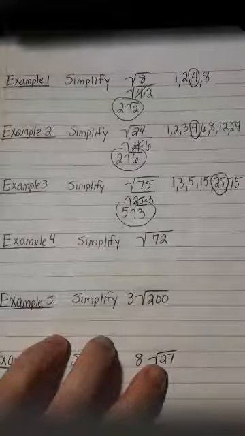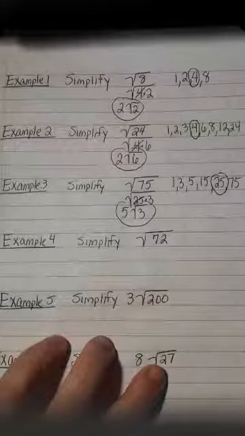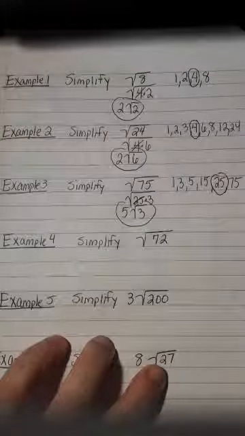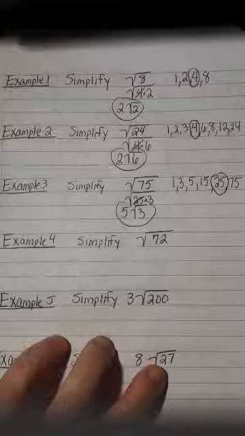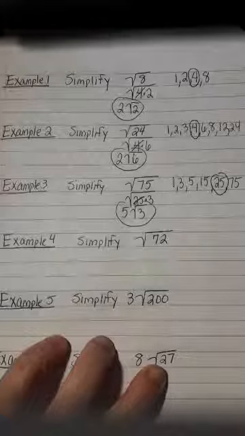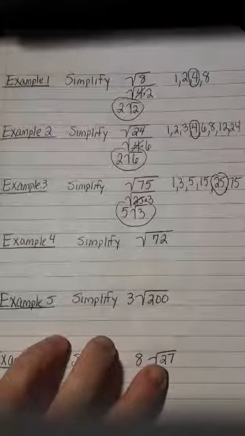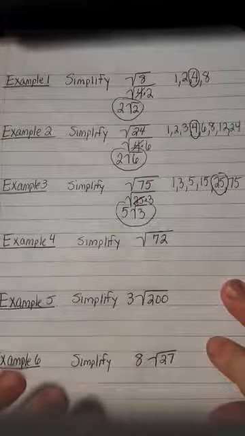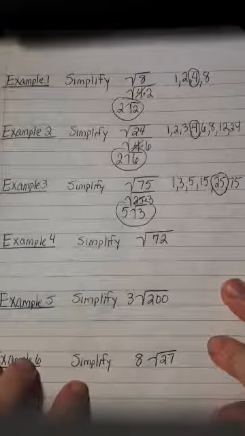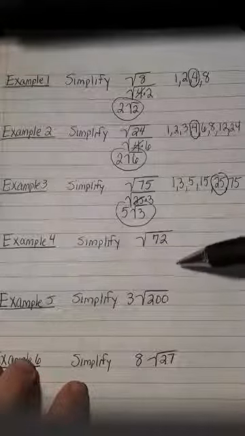Are y'all catching on? Dylan, is that making sense? All right, example 4. We only have 2 more after this.